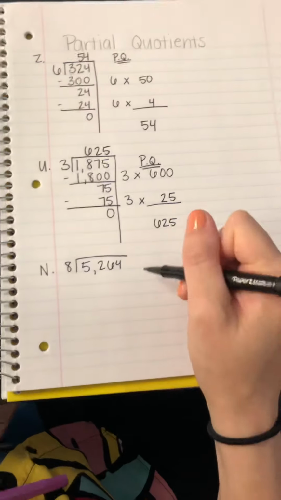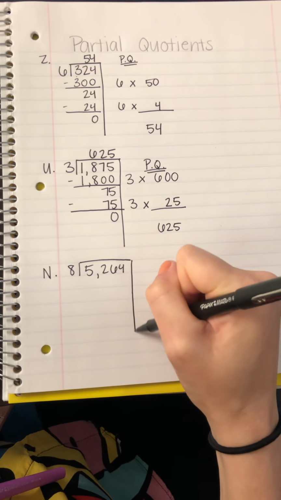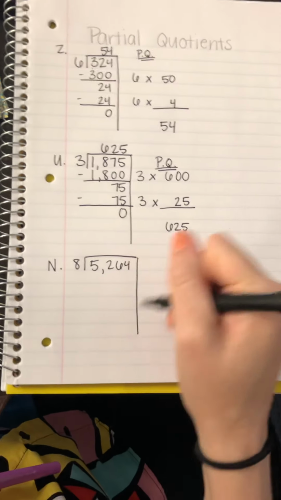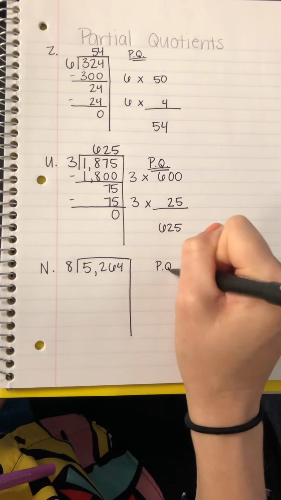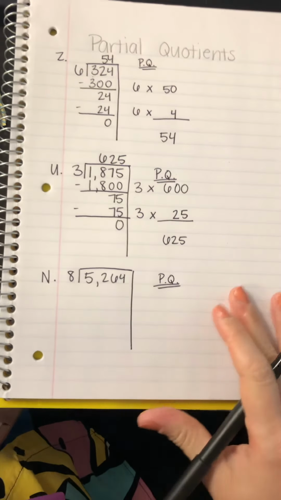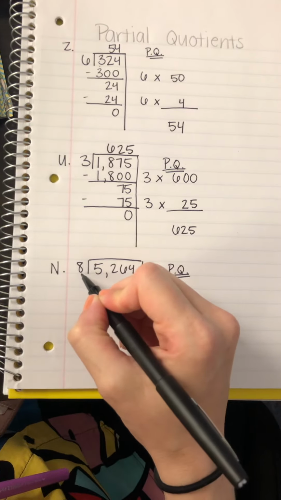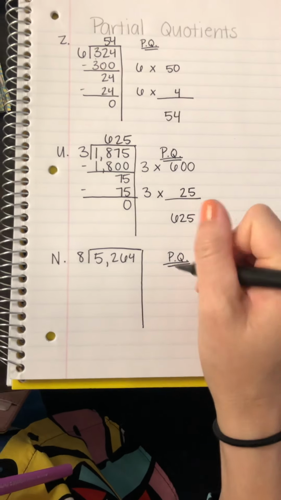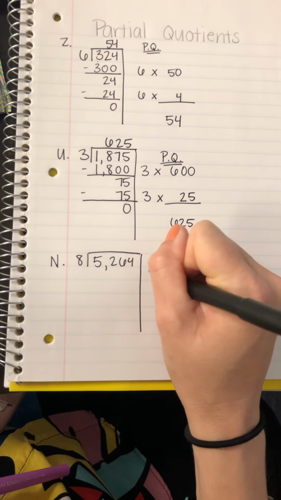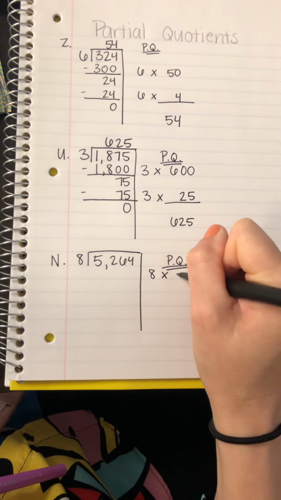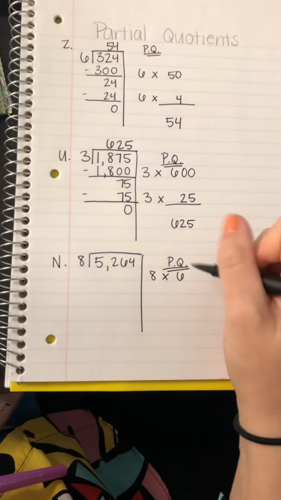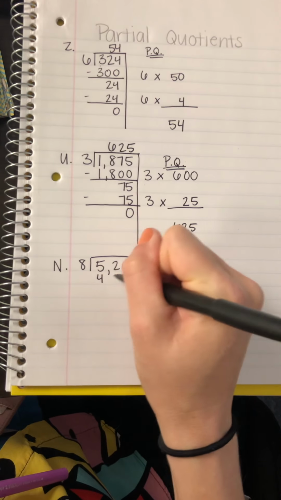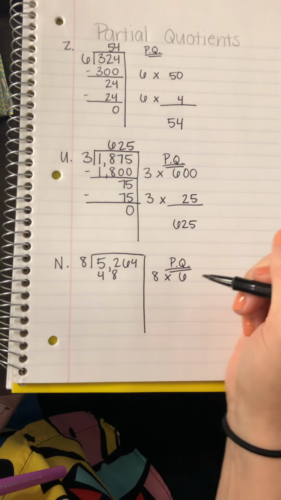So again, we're going to separate our work from our list of partial quotients. And then we're going to look and see how many times you can multiply 8 to get to 52 without going over. So we're going to start with doing 8 times 6 because 8 times 6 is 48. So that's as close as we can get to 52 without going over.